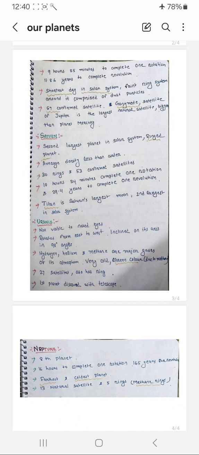And it has 27 satellites. It also has rings, and it is the first planet discovered with the help of a telescope, as it cannot be seen with the naked eye.